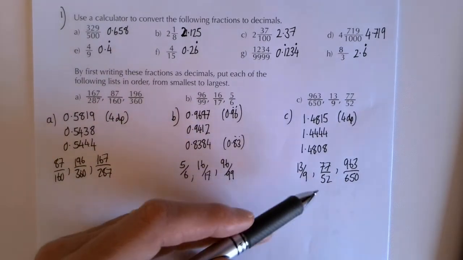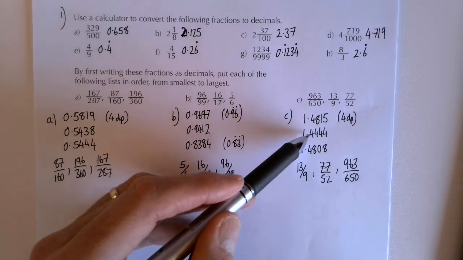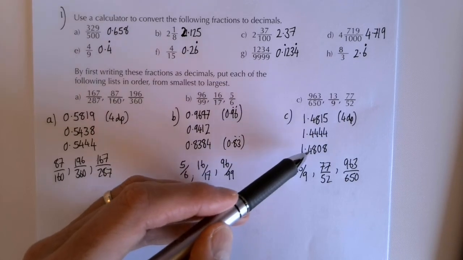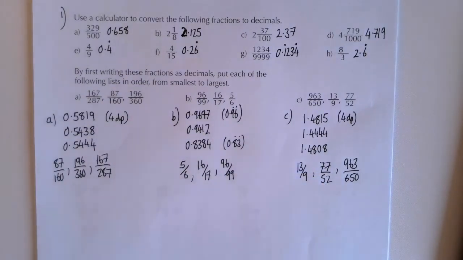Similarly here, I only rounded them because I wanted to compare them. That's clearly the smallest, the middle one, 13/9. Not much in it with these two, but 1.4808 is just smaller, so that's 77/52, and that's that one. Well done if you managed to get that.